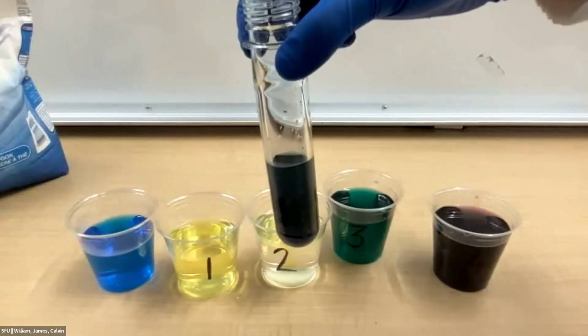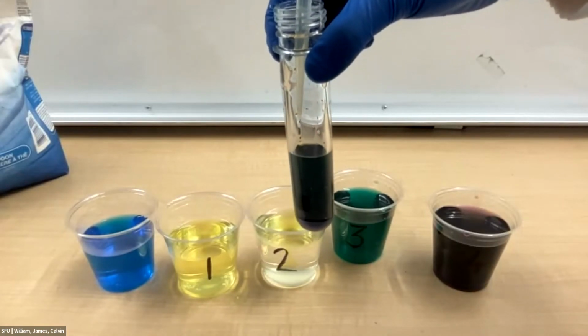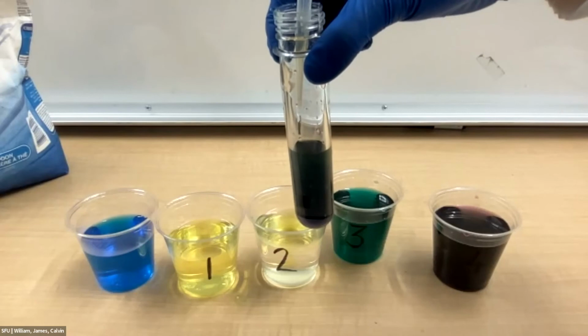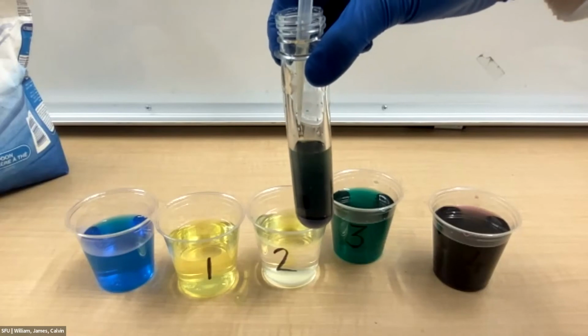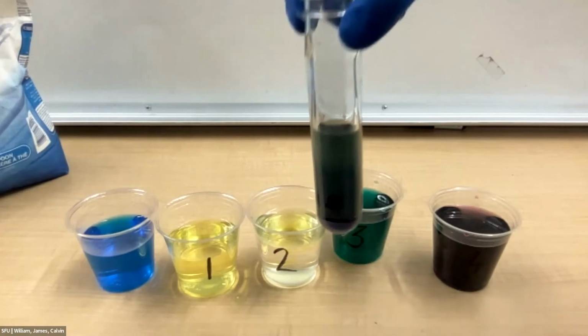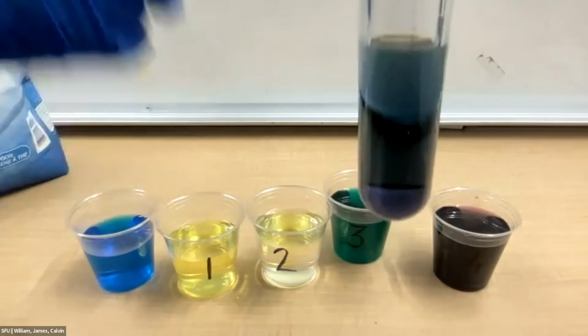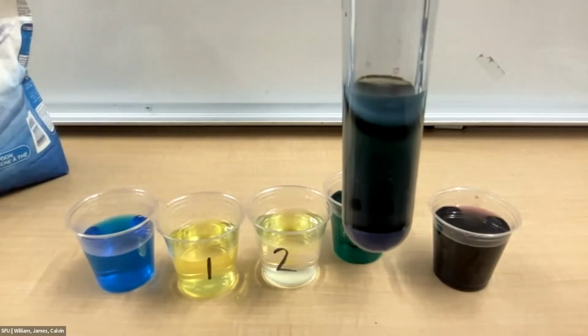So if we mix up the order, let's see what happens here. Okay, you slowly see the different phases here. I know it might be a little hard to see on the screen.